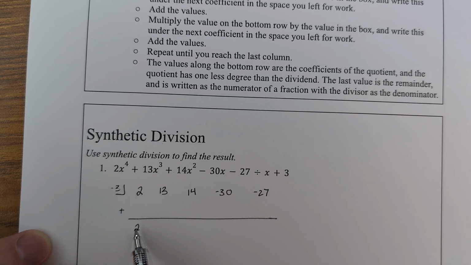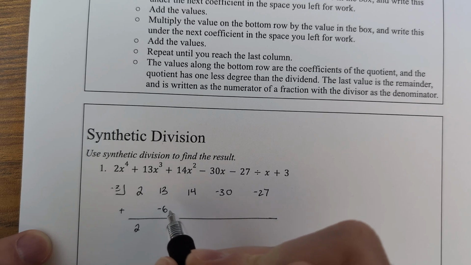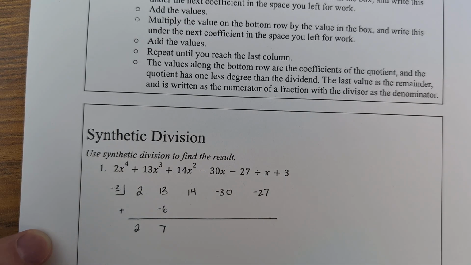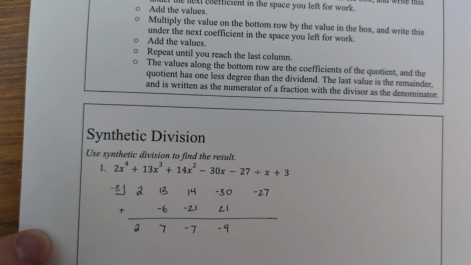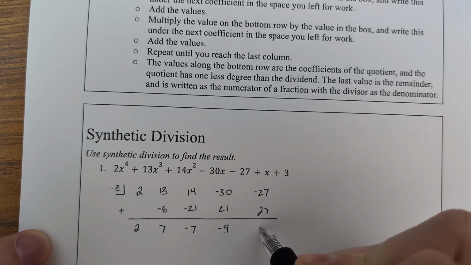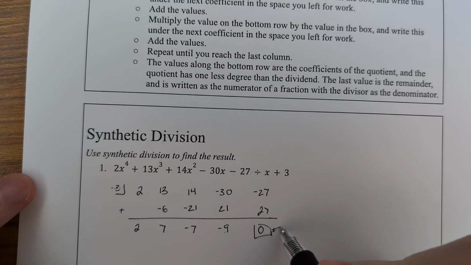So number in the box times number in the bottom, that'd be -6. Add down would be 7. Number in the box times number on the bottom, -21. Add down would be -7. Number in the box times number on the bottom would be +21. Add down would be -9. Number in the box times number on the bottom would be +27. Add down is 0.